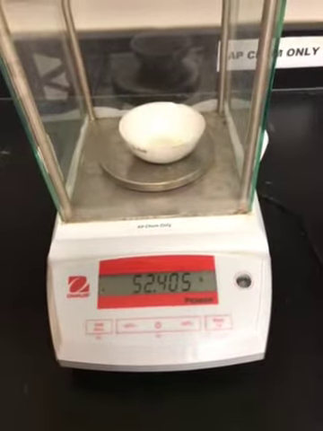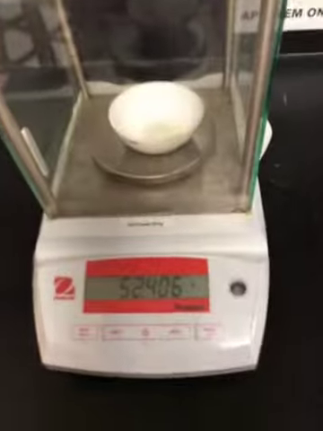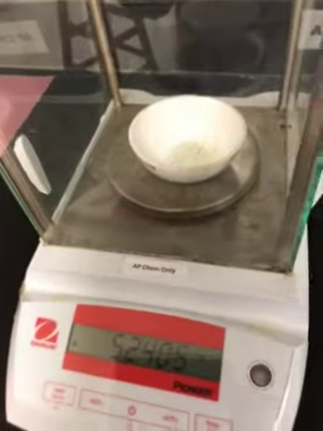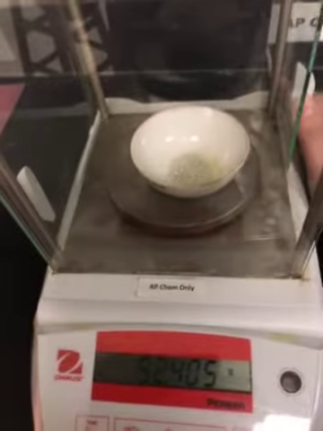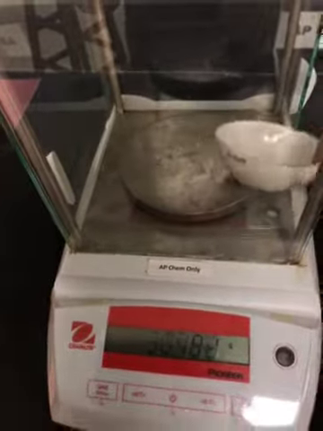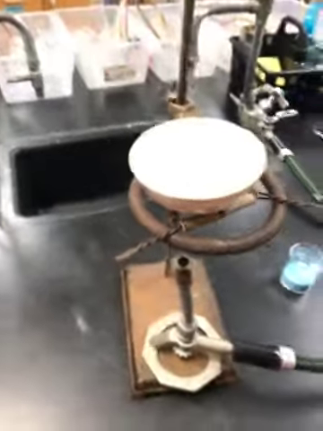And if we were in class and limited on time, we would just be done with the lab. But if you were doing this in college, you would actually keep heating it and cooling it until you get a consistent mass to make sure that you've driven off all the water. So what I'm going to do is I'm going to go ahead and heat it again for 5 minutes, let it cool for 5 minutes, and then we're going to remass it.